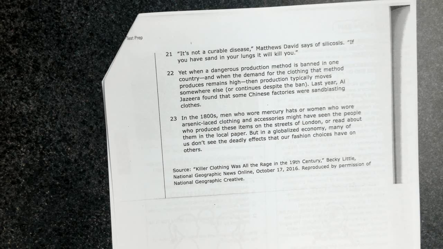The dye in their clothes. Okay, it includes the dye in the clothes. Is that the basic bottom line claim? I would say it's one piece of evidence, right? Yes, I would say evidence. So what do you think is the author's bottom line claim? That the stuff that they used to use in clothes was really deadly, I'd say. Okay, and I agree with you.